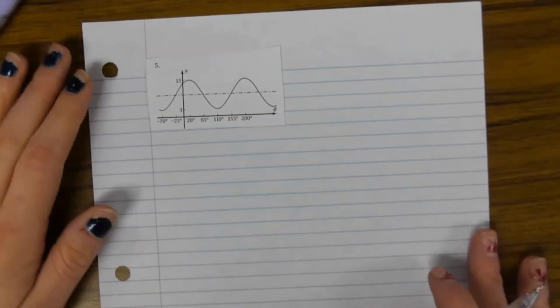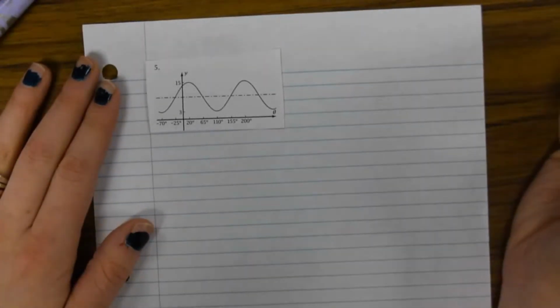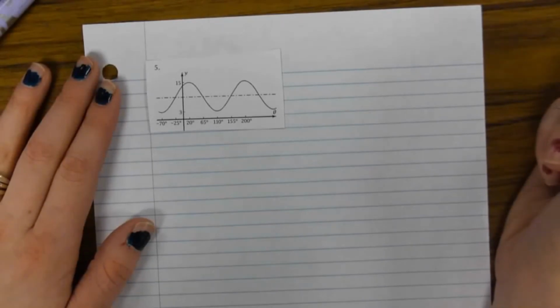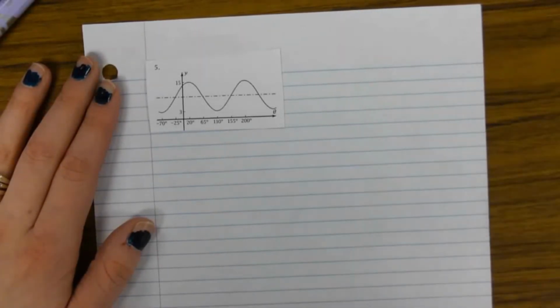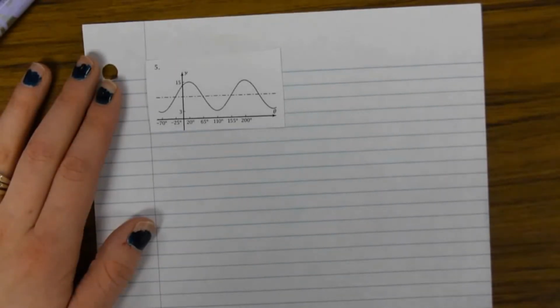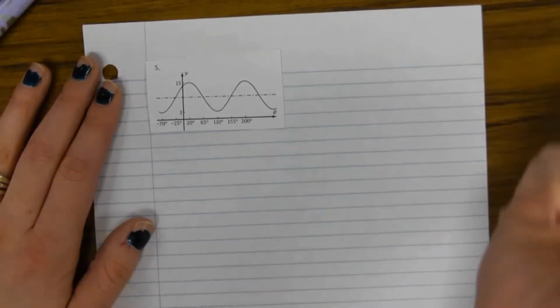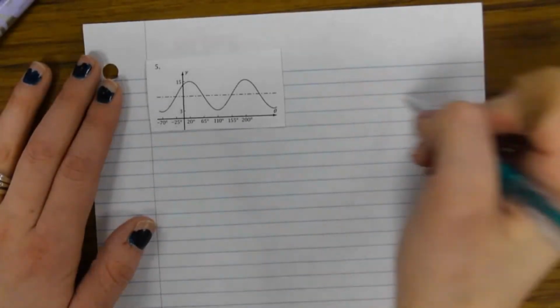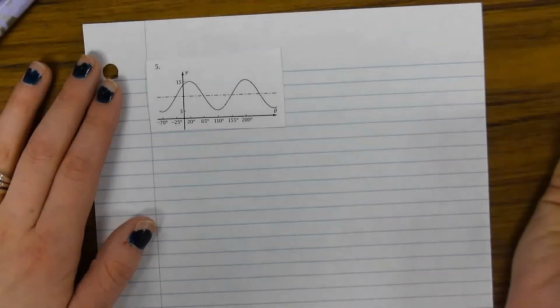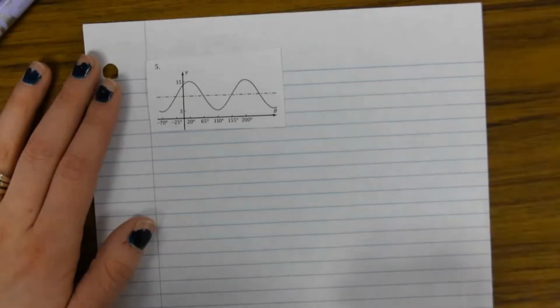Alright, so what we have here is a graph of a sinusoidal function, and we want to find the particular equation for this. To find a particular equation, we have to do quite a few things. One, we have to figure out, are we going to use sine or cosine? Two, we have to find our amplitude. Three, we have to find our phase shift. Then we have to find our vertical shift, and we have to find our period. I like to start by writing all of that off to the side, because I think that helps me figure out what I'm going to do.